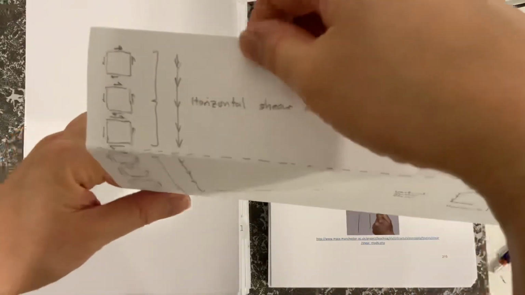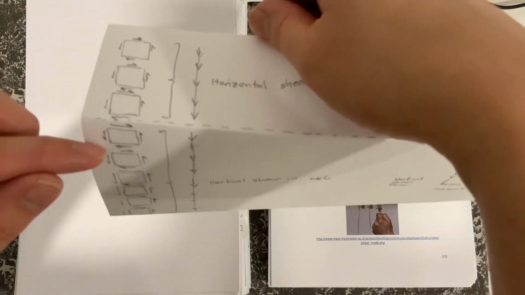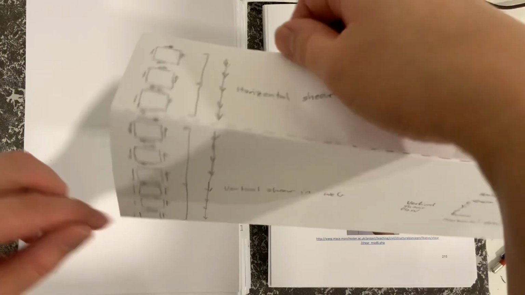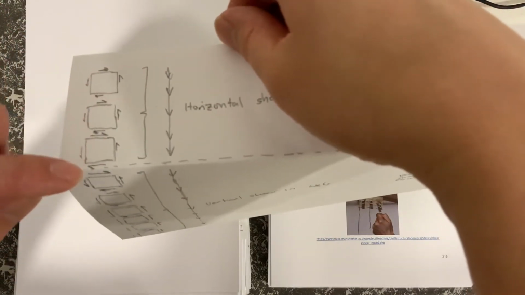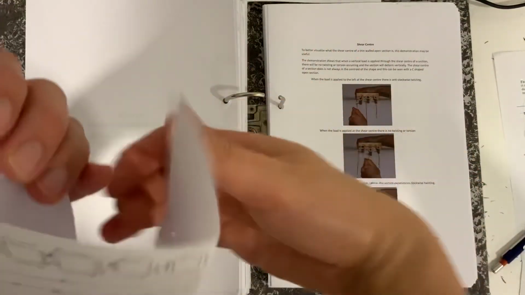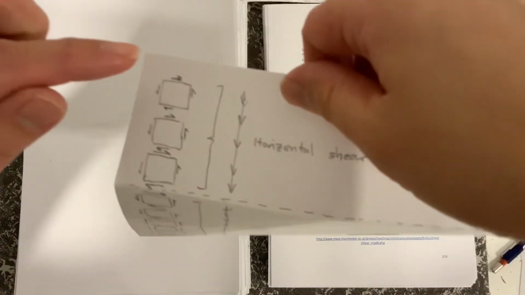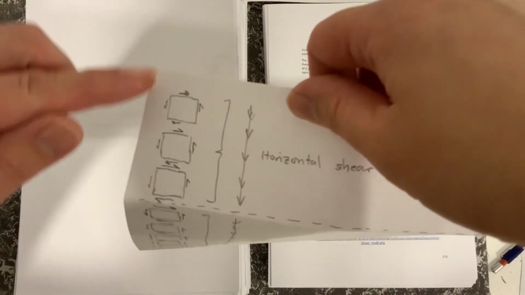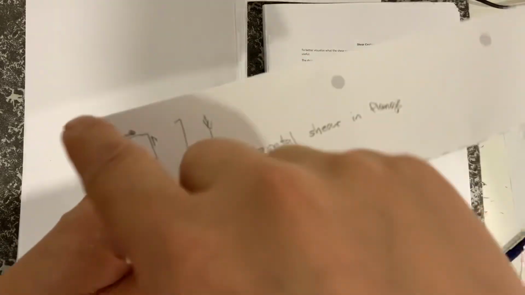And if you look around here, you can see the direction of the vertical shear, which you can see down there. So that's actually the shear flow, and that's actually the shear flow on the other side. You would be able to see shear flow going in that direction and shear flow at the bottom going in the opposite direction.